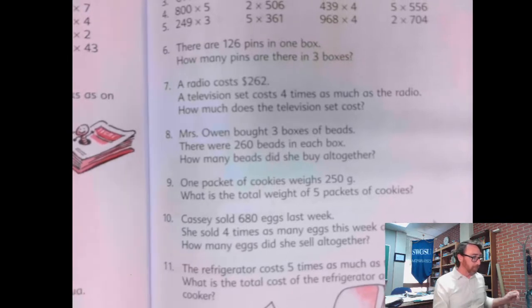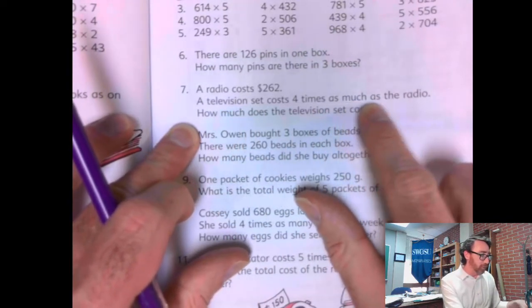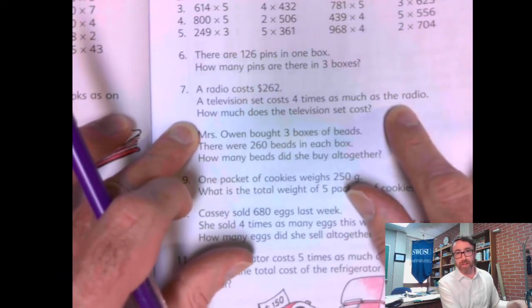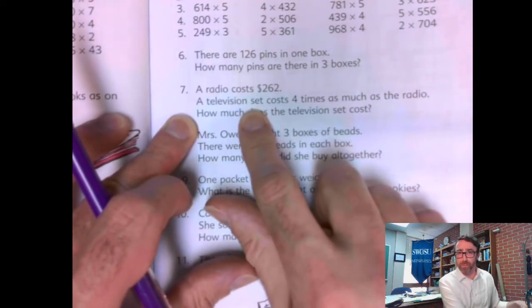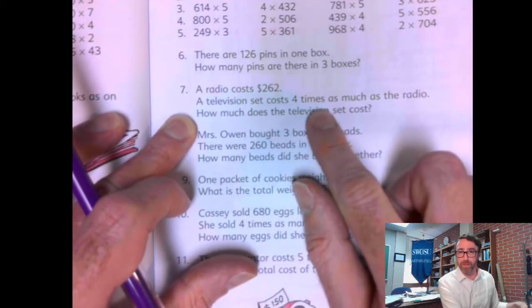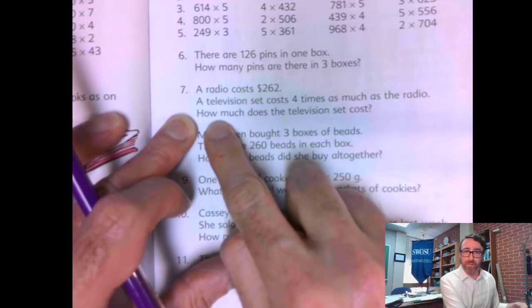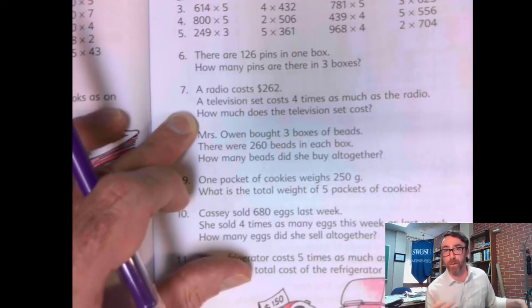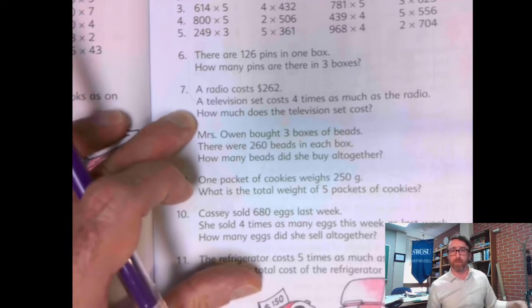The reason sometimes people get tripped up is the TV costs 4 times as much as the radio. They try to take the TV cost and multiply it by 4. But of course that's not what we need to do. To get the cost of the TV, we start with the cost of the radio and then multiply by 4. So be careful when problems are worded like that.